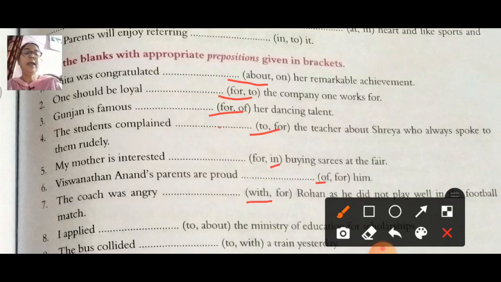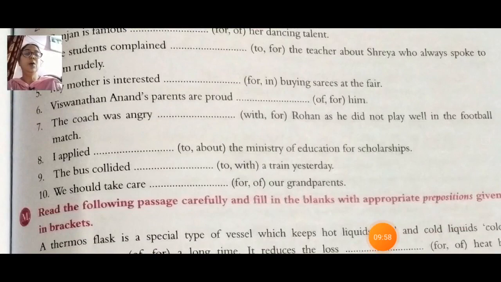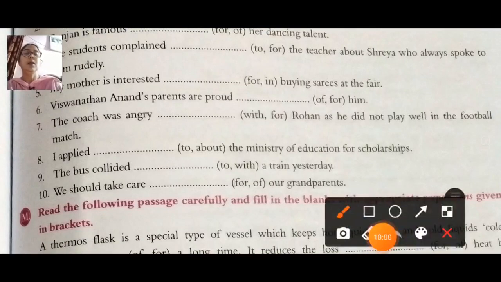I applied to. Now next one, the bus collided with a train yesterday. We should take care of our grandparents. So complete this exercise.